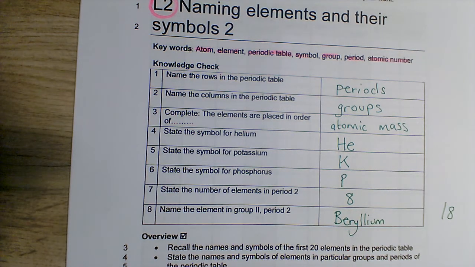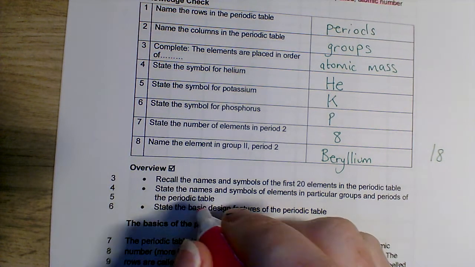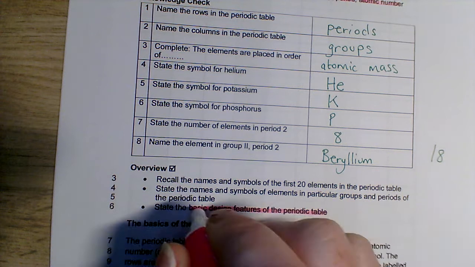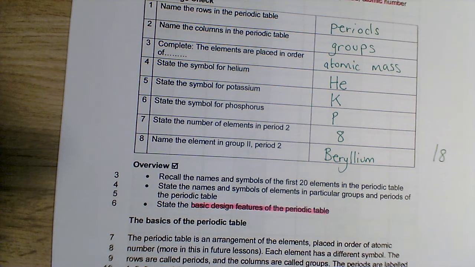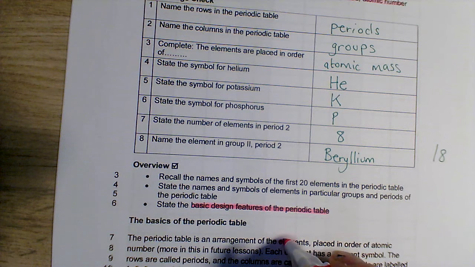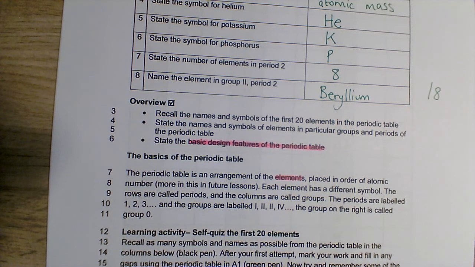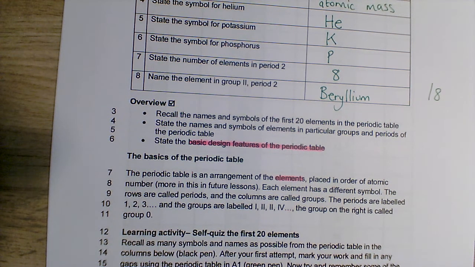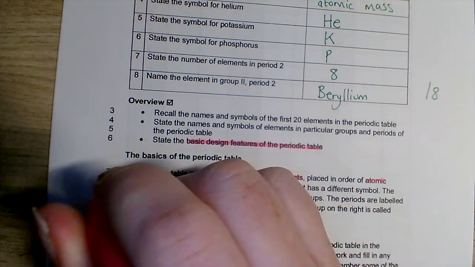Okay, so we are still looking at our periodic table, but we're also starting to look at the design features of the periodic table as well. Just a reminder, the periodic table is the elements, and they are placed in order of the atomic number.